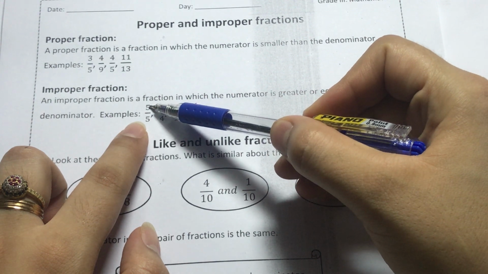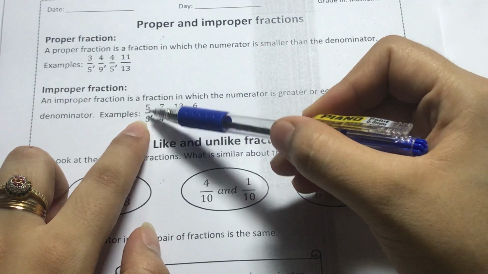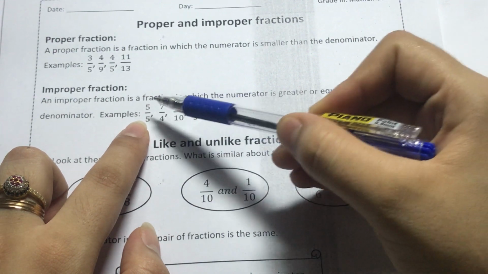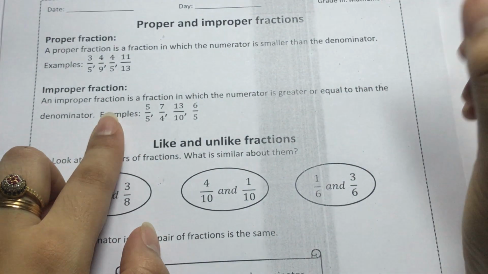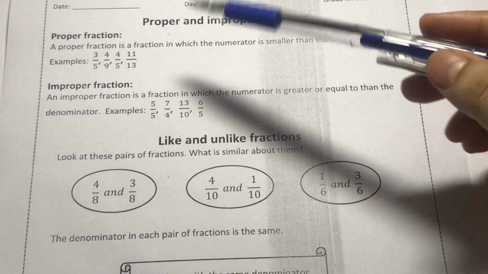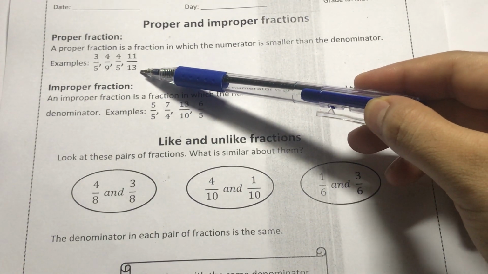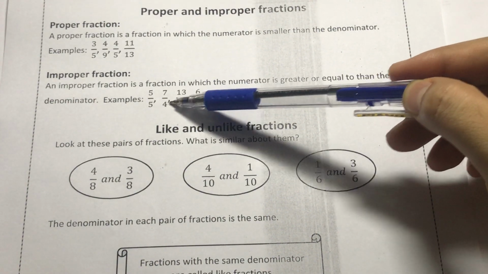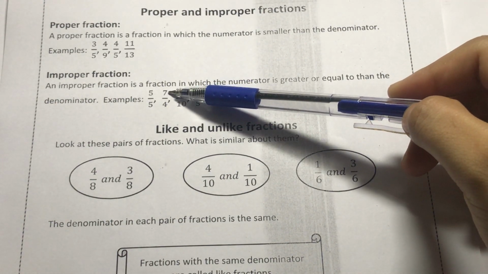So, if your numerator is greater than or equal to the denominator, then your fraction is called an improper fraction. Understood? I am repeating again. A proper fraction is a fraction in which your numerator is smaller than your denominator, and a fraction in which your numerator is greater than or equal to the denominator is called an improper fraction, right?